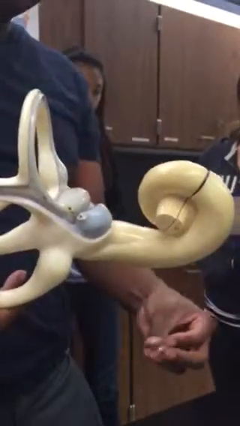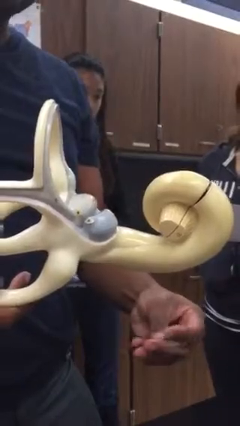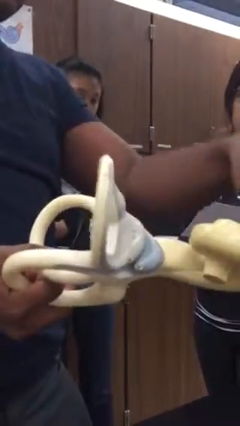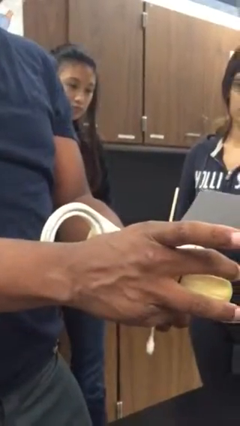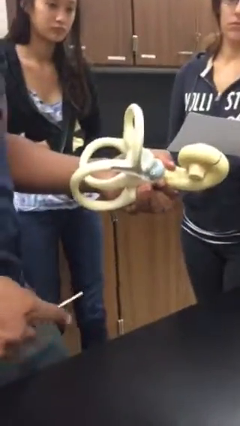All right. And after that, cochlea. Cochlea is all the spiraling part. It just means snail shell. That's why they named it that. The spiraling cochlea.